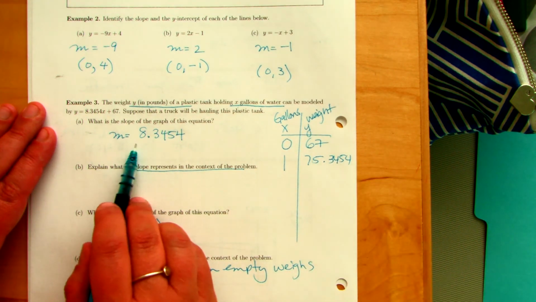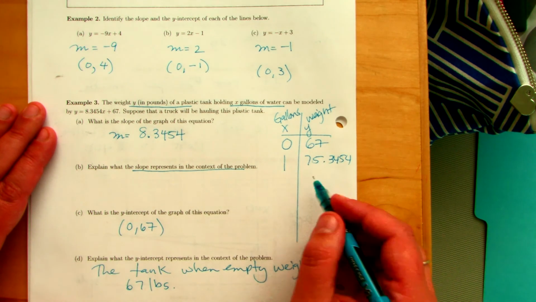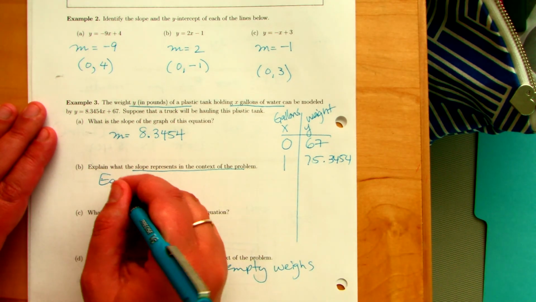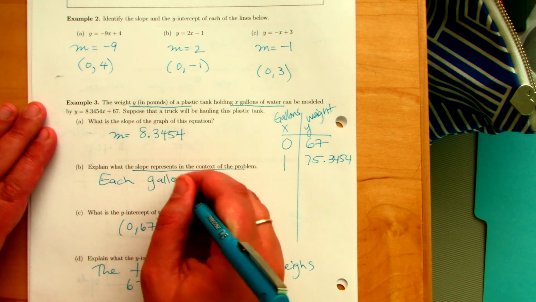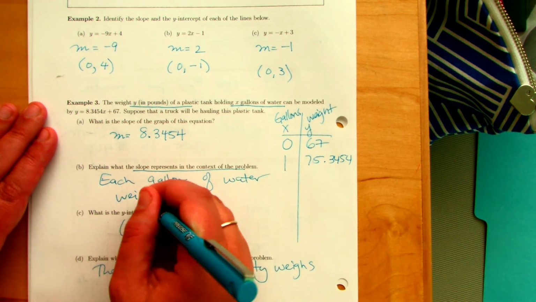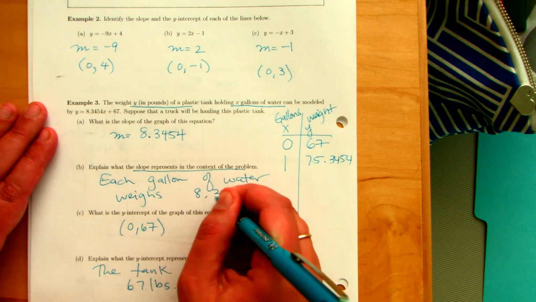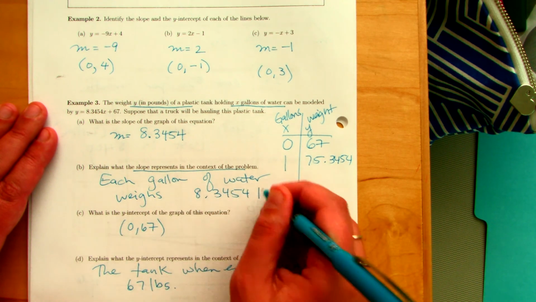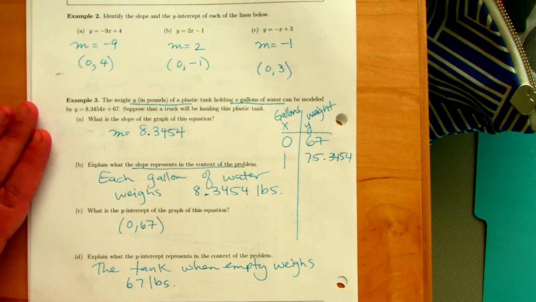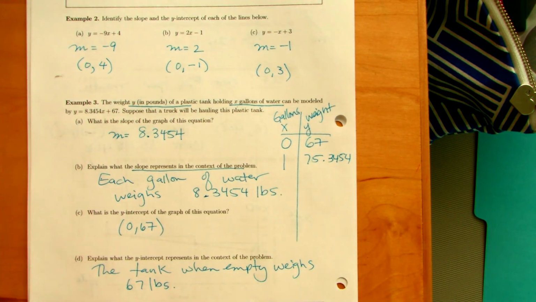It's easy to add 8, but it's hard to add all those decimals. So you're exactly right. Each gallon of water weighs 8.3454 pounds. Don't ask me why we're not using the metric system. We should be practicing with the metric system.